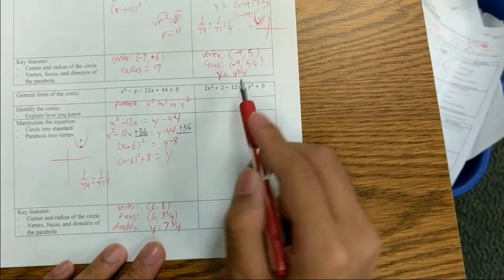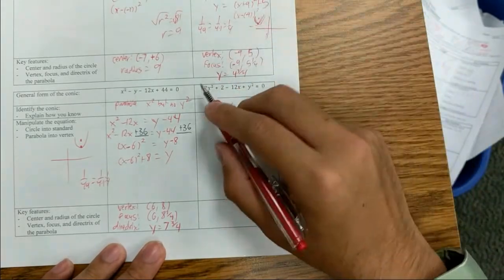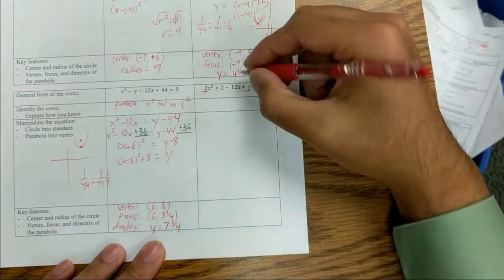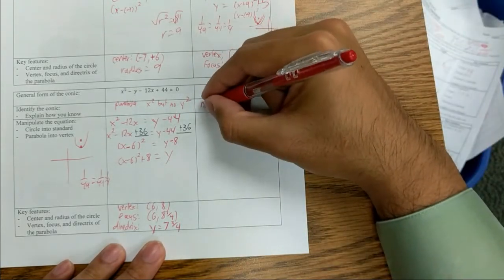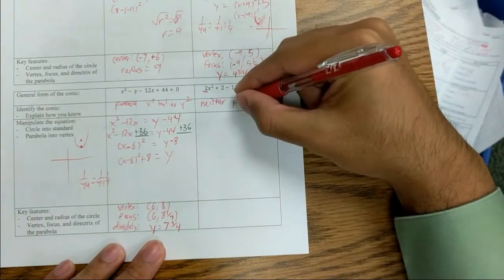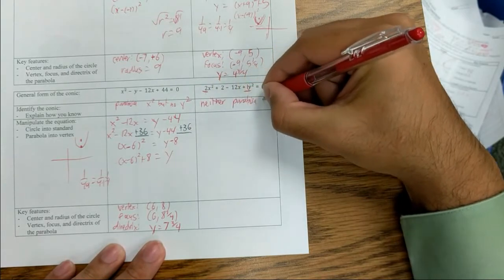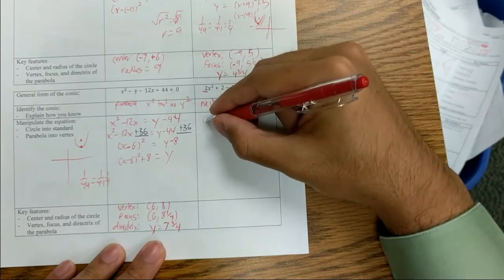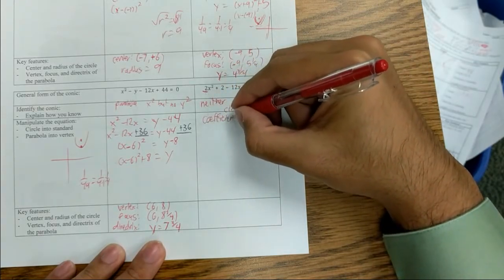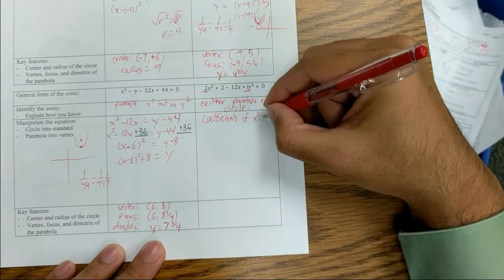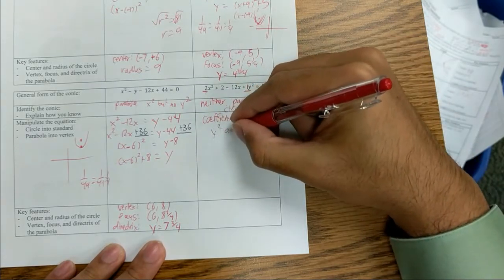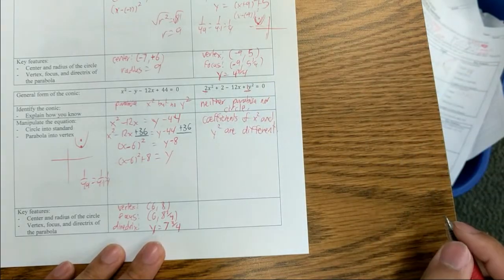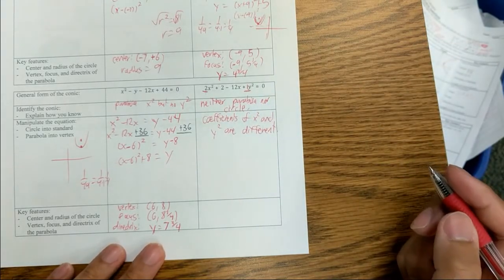Okay, so over here, this is actually a new situation because we do have x squared and y squared terms, but their coefficients are different. Okay, so this would actually be an ellipse, which is not covered in Math 2.